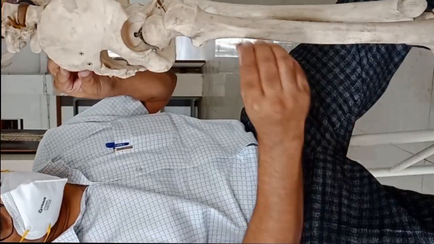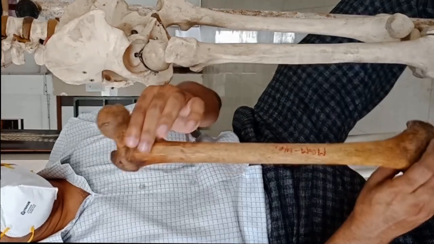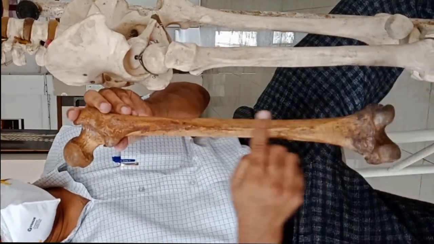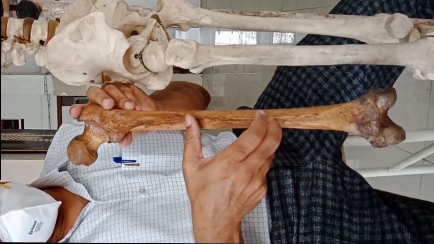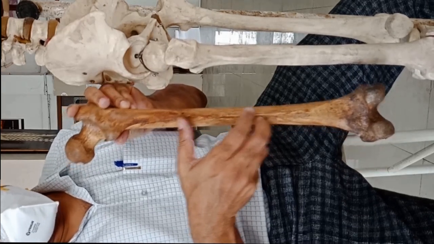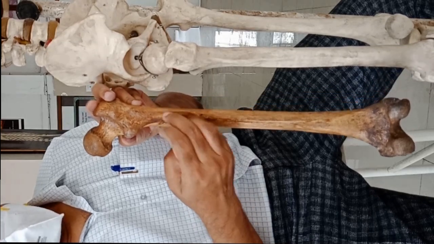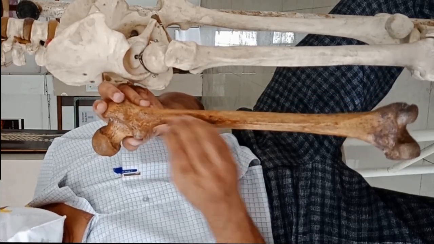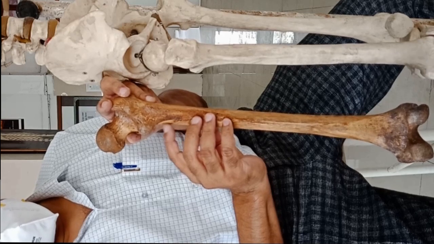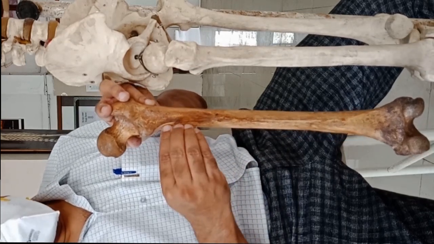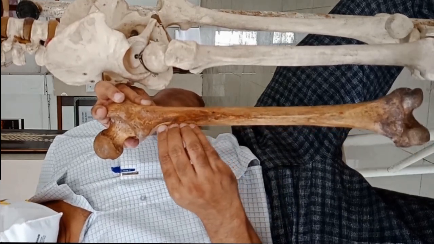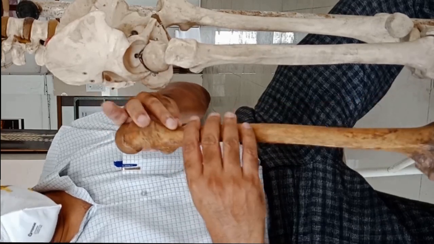Now coming to this linea aspera, the upper part we just discussed. If you see, this is the anterior part; posteriorly you can see this linea aspera. The middle 1/3 part is called the linea aspera, which I will discuss separately. In the upper part, laterally we get the gluteus maximus at the gluteal tuberosity. Medially we get the attachment of the pectineus and adductor brevis, because they are all in the adductor part.